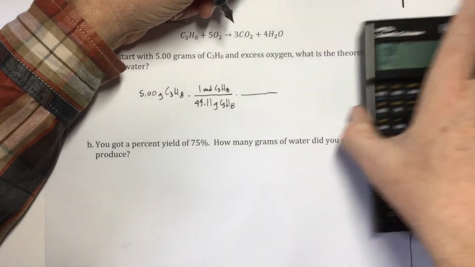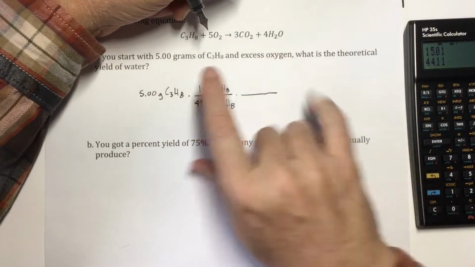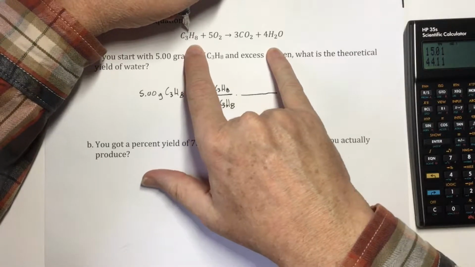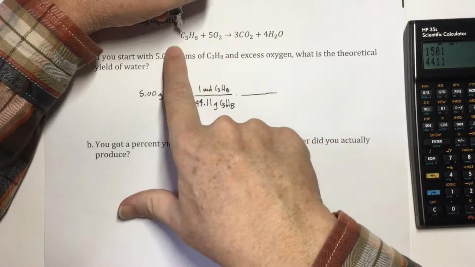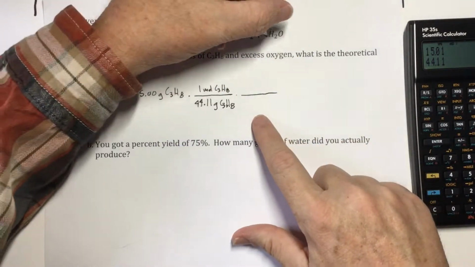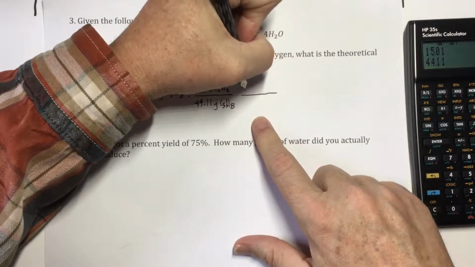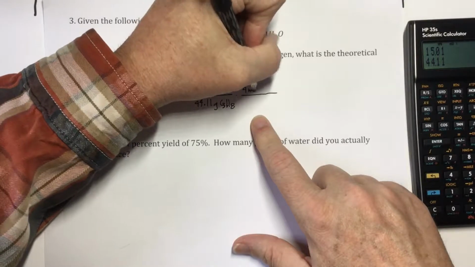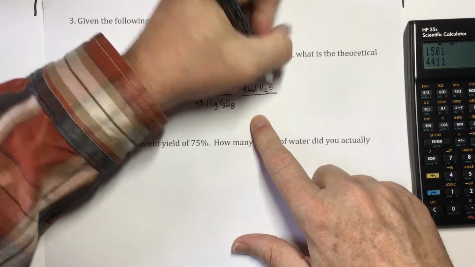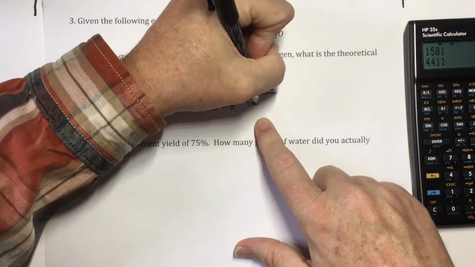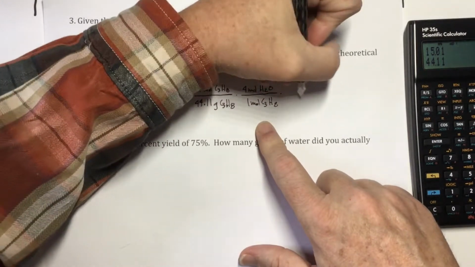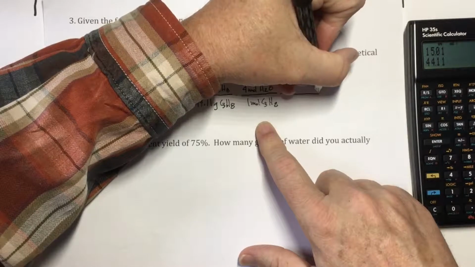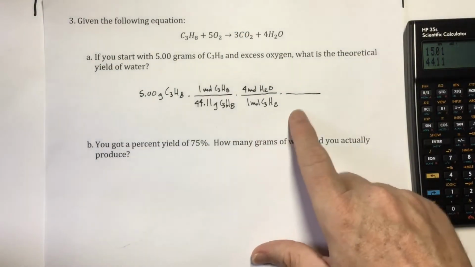Okay, I'm trying to get to water, so I need to cross over here. So I'm going to go from propane to water. This tells me that the mole ratio is 1 mole of propane will give me 4 moles of water. So 4 moles H2O to 1 mole C3H8. And lastly, I'm looking for the yield in grams.